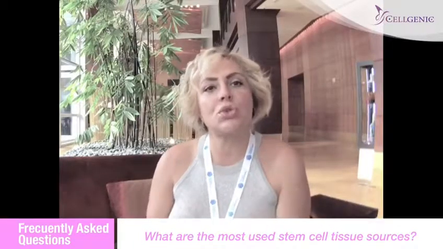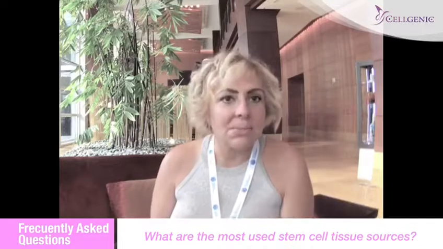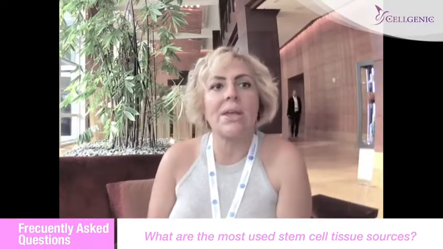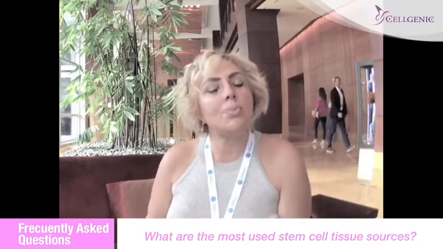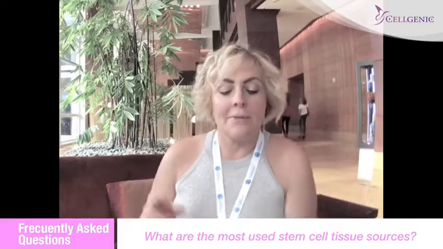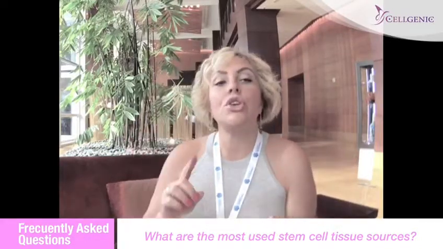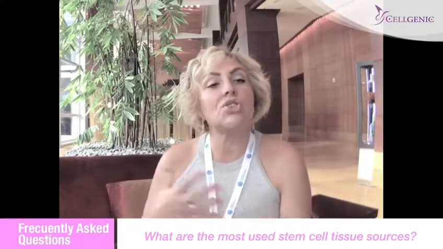There are several tissue sources. When we're going to be using fresh autologous stem cells, there are a few different tissue sources that we can obtain the stem cells from. Normally we use bone marrow, and those are the most common. Bone marrow, we use adipose tissue. We could use probably blood in some cases, but those are the most common.